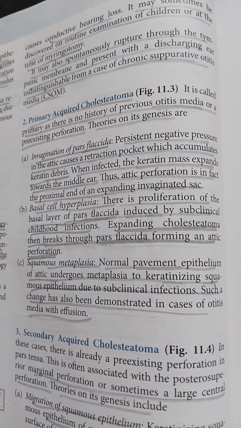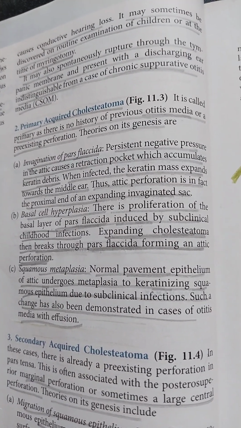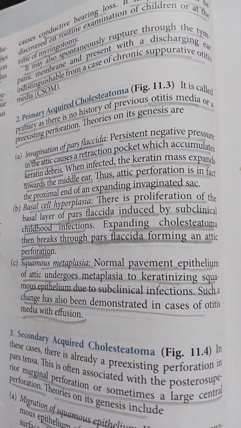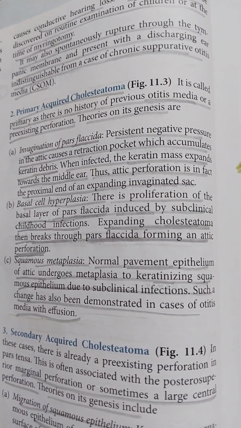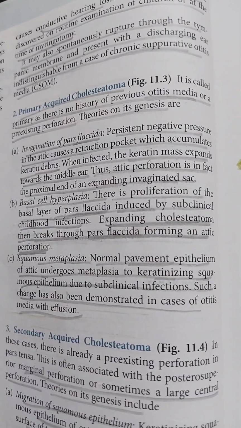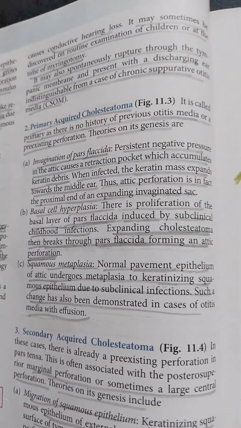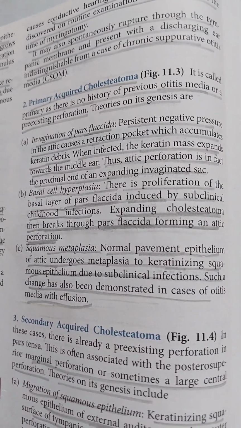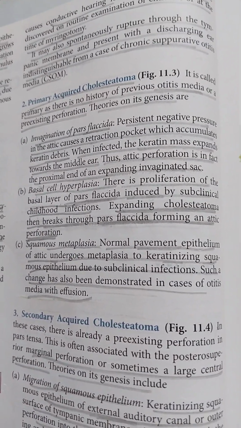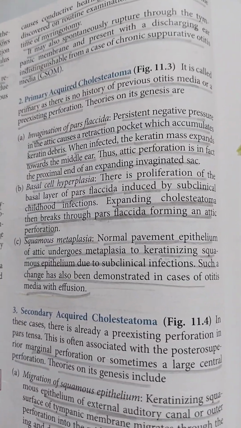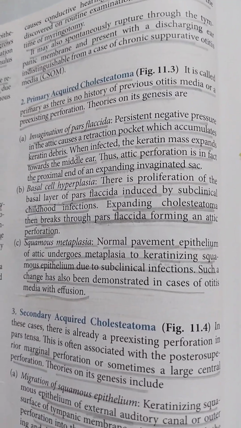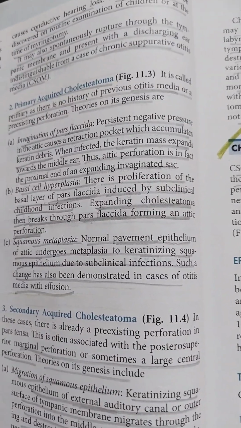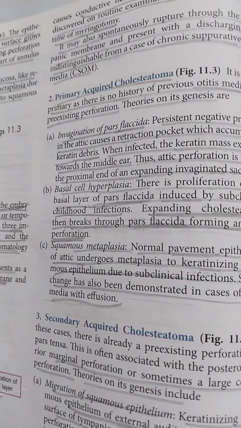Sometimes it spontaneously ruptures through the tympanic membrane, and if it ruptures, then there will be leakage through the ear, meaning a discharging ear will be present, and we should distinguish it from CSOM. So there is a leakage here from the cholesteatoma rupture, so we should remember it and not confuse it with CSOM.